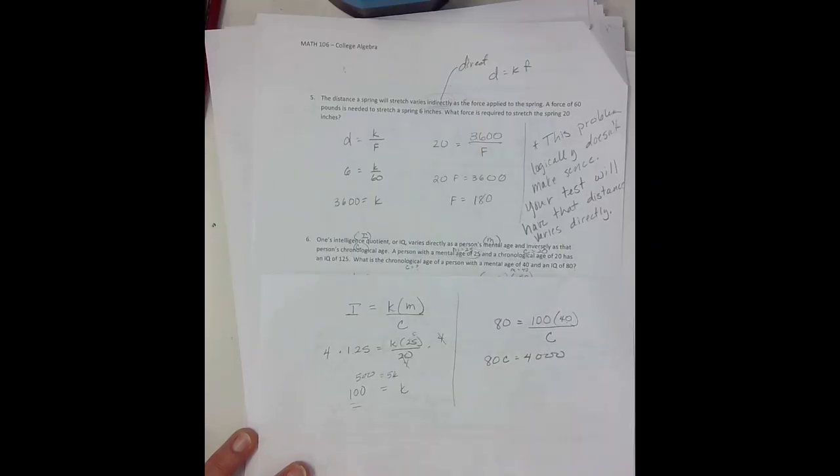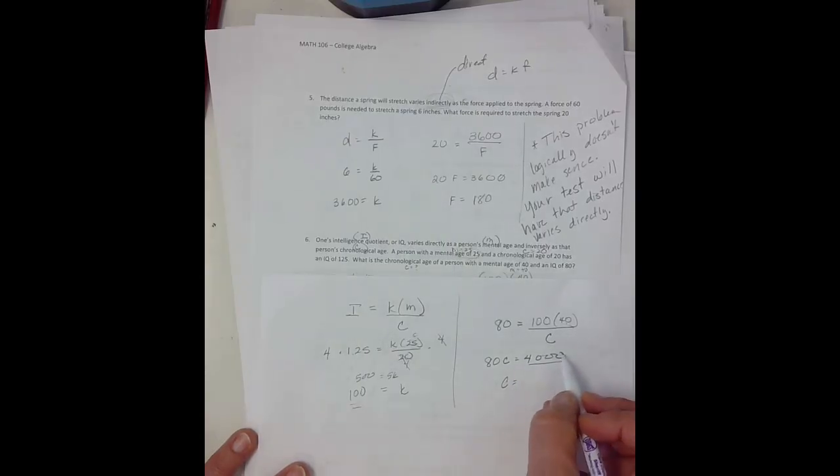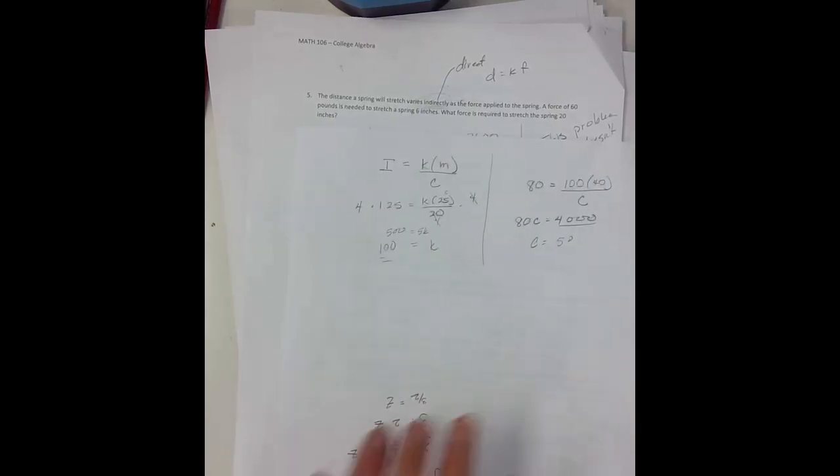And then I would divide by 80. Wait, so if it says varies directly, that means it's multiplying it. Mhm. And if it's inversely, it's dividing it. Mhm. Okay. Yep. So C would then be 50? Yeah. Yep. Okay, that makes more sense.